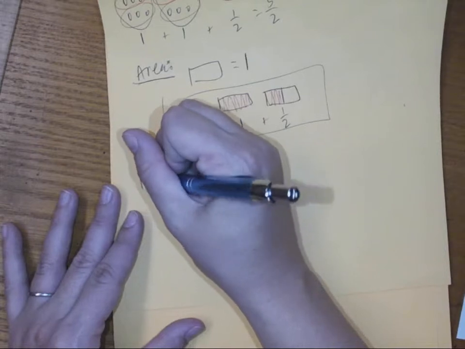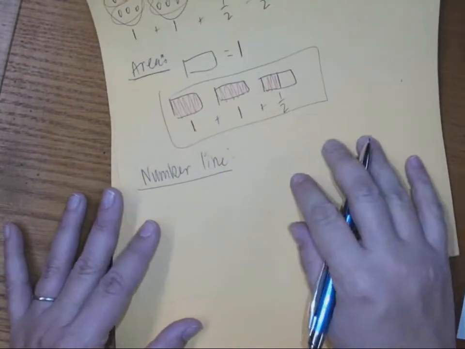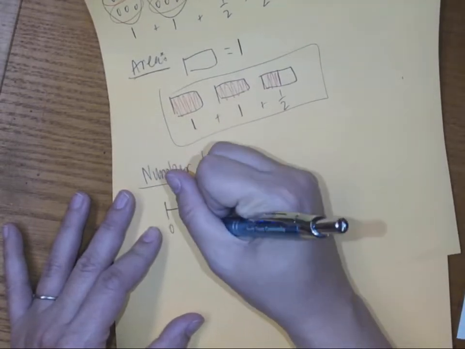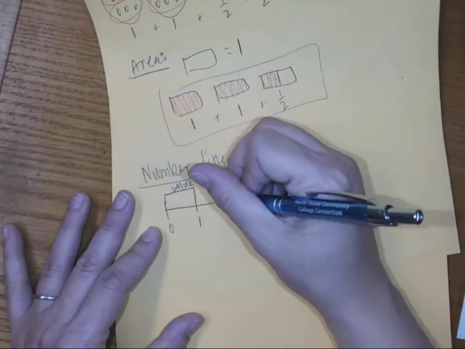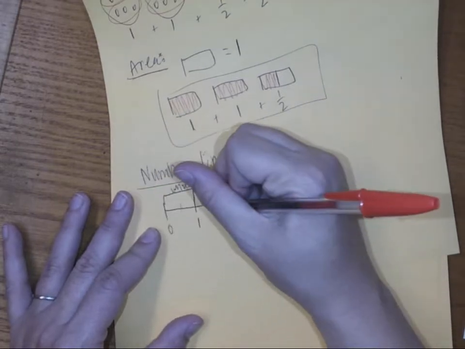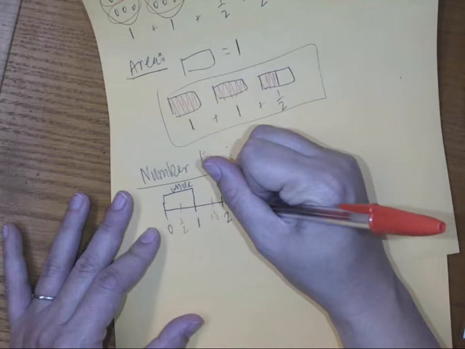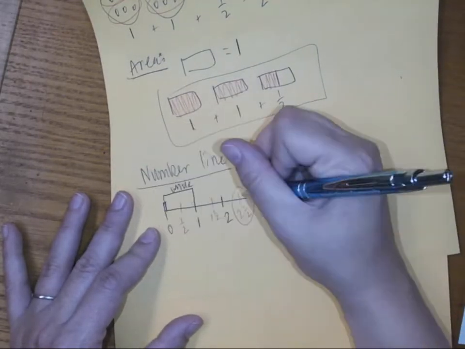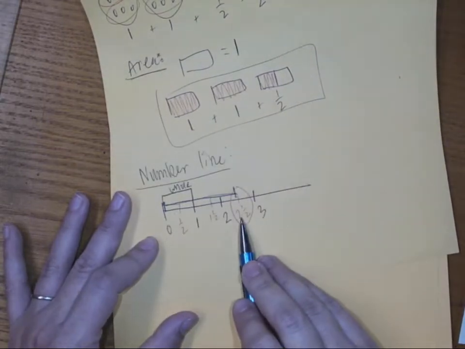If I wanted to use the number line, I think most of you got this part right. My whole would be from 0 to 1, right? That's my unit or my whole. So then here's 2, here's 3. Let me split that into halves. So half, 1 1/2, 2 1/2. That would be my 5 halves right here, 0 to 2 1/2.